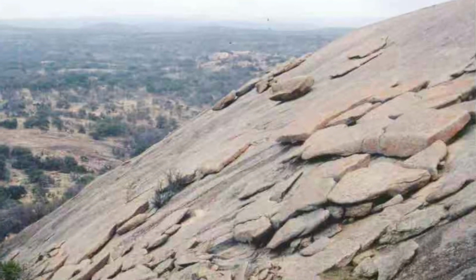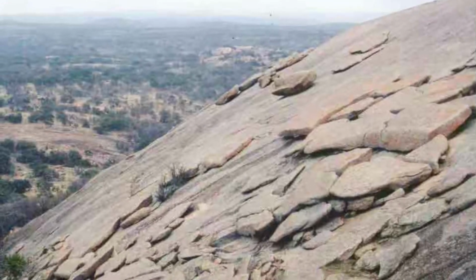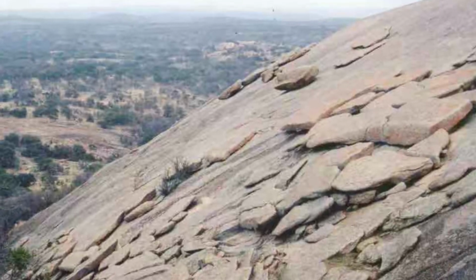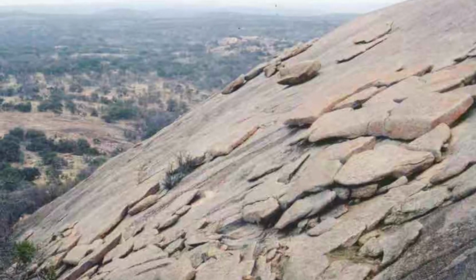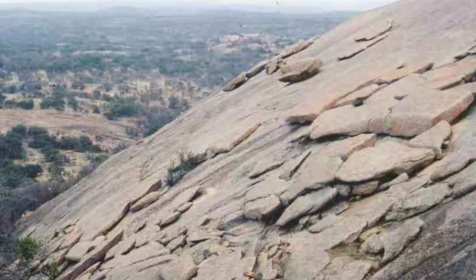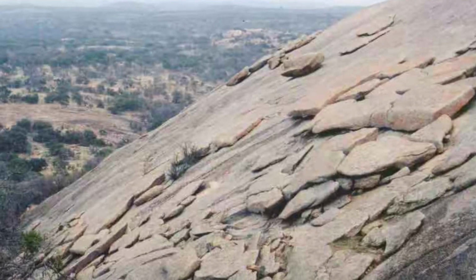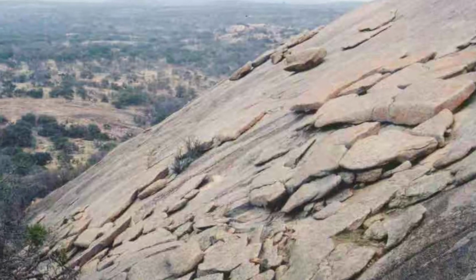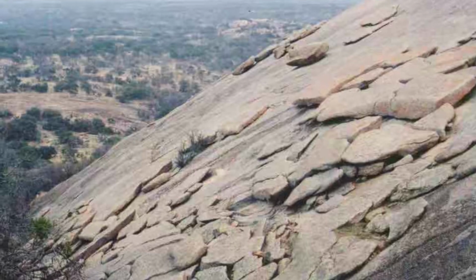Exfoliation is a process in which large flat rock sheets fracture and are detached from the outcrop due to pressure release. As erosion removes the overburden from a rock formed at high pressure deep in the Earth's crust, it allows the rock to expand, thus resulting in cracks and fractures along the sheet.